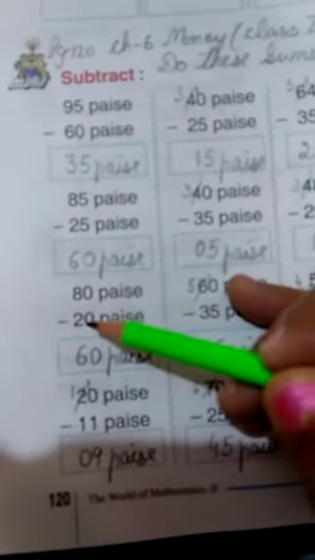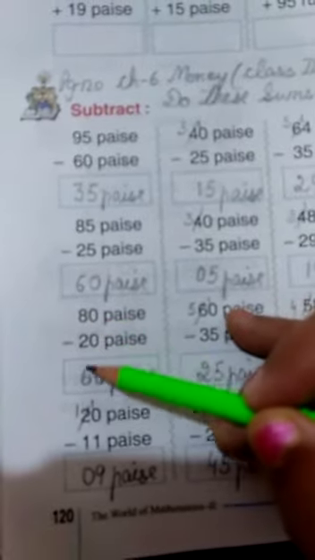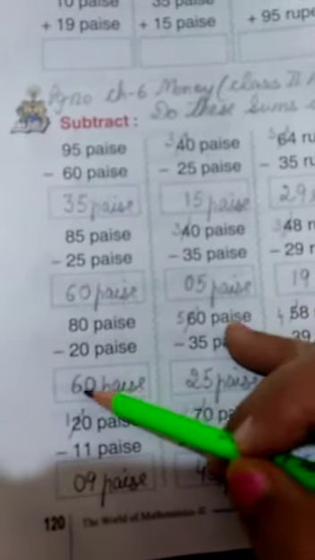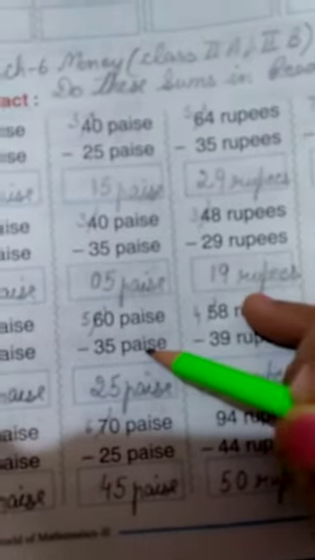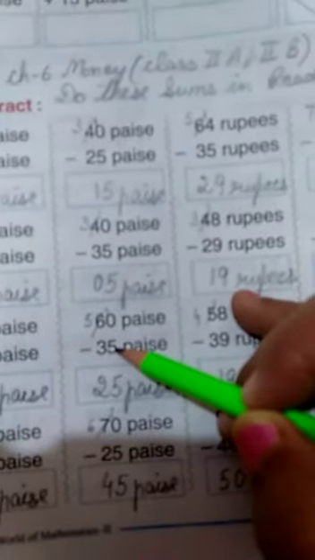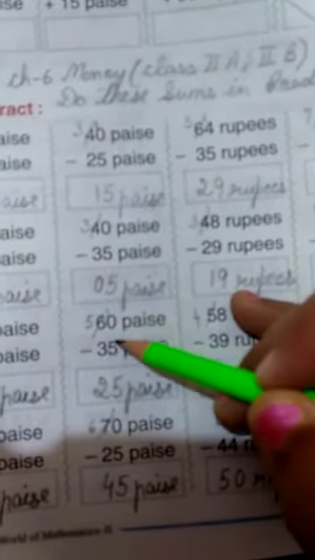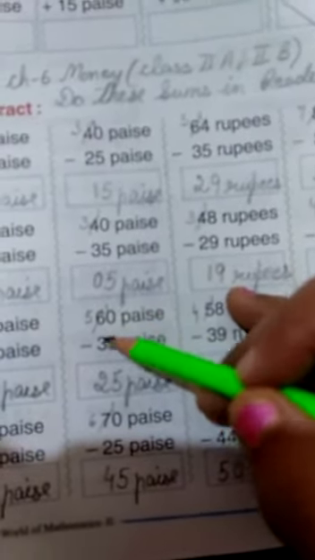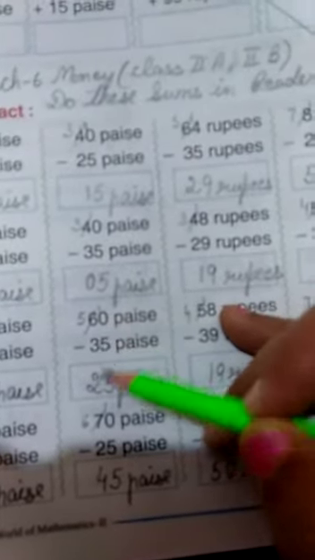80 paise minus 20 paise. 0 minus 0 is 0 and 8 minus 2 will give you 6. So answer comes to 60 paise. 60 paise minus 35 paise. Again 5 is a bigger number. So you have to borrow 1 from here. This becomes 10. 10 minus 5 is 5 and 5 minus 3 is 2. So 60 minus 35 will give you 25 paise.